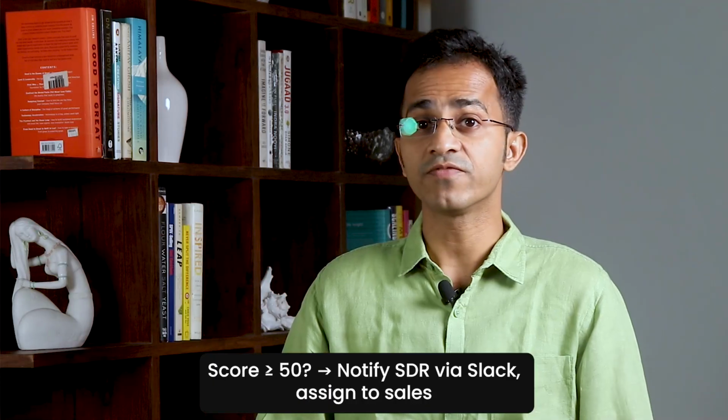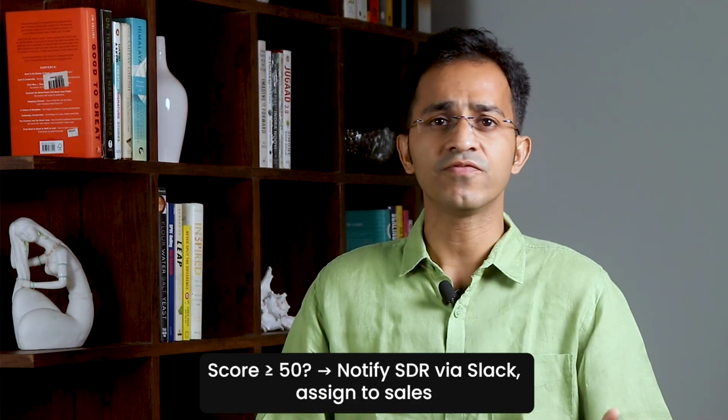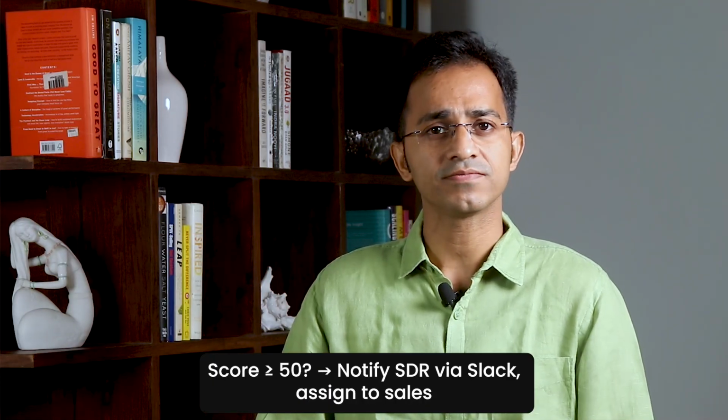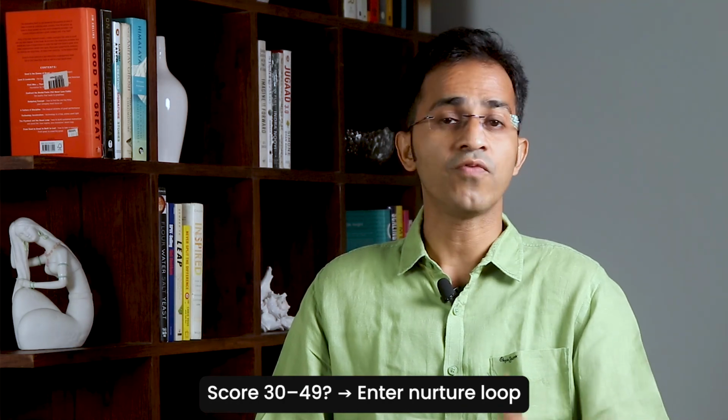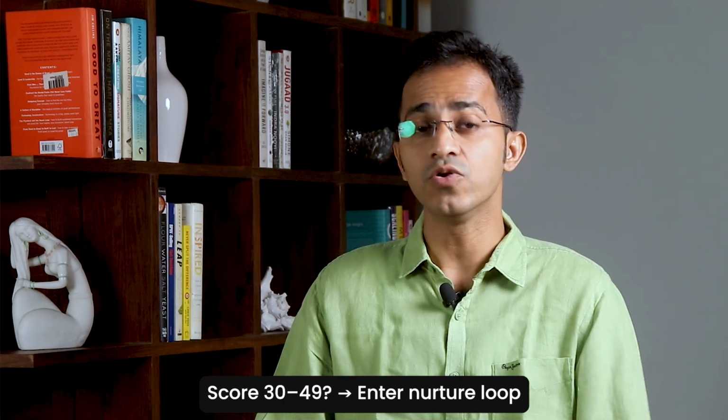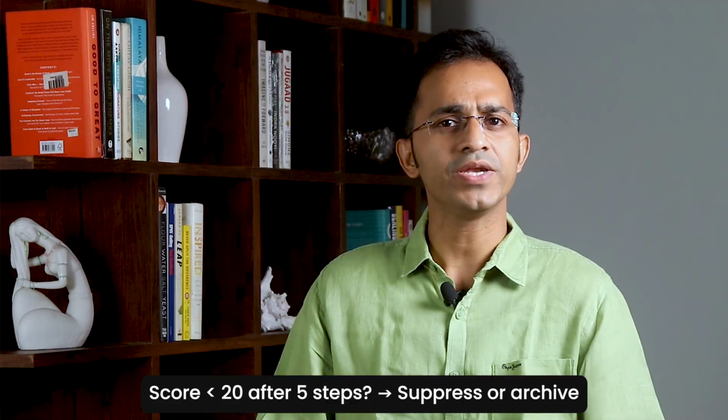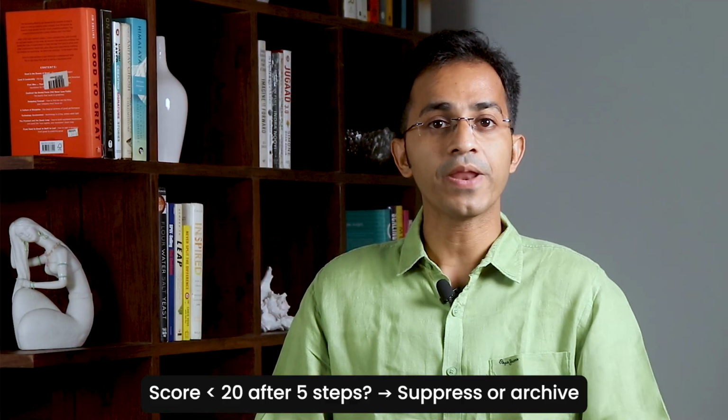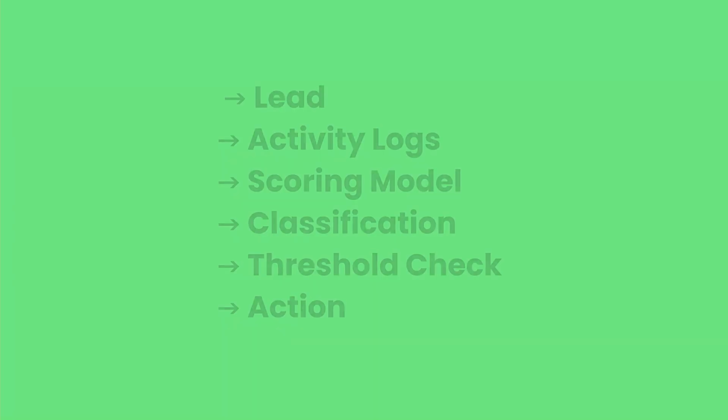Number 4, trigger layer. Score more than 50, notify SDR via Slack or assign to sales. Scores 30 to 49, enter nurture loop. Score less than 20 after 5 steps, suppress or archive.